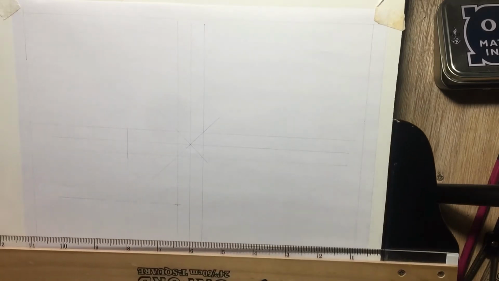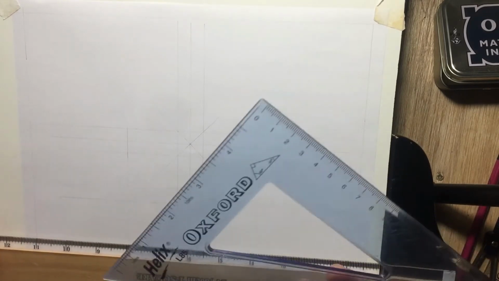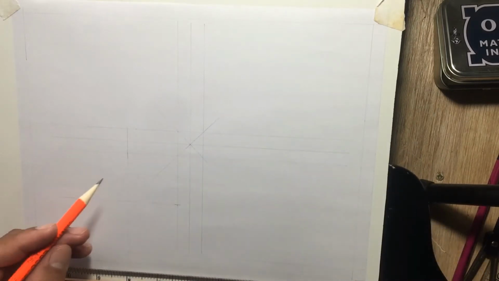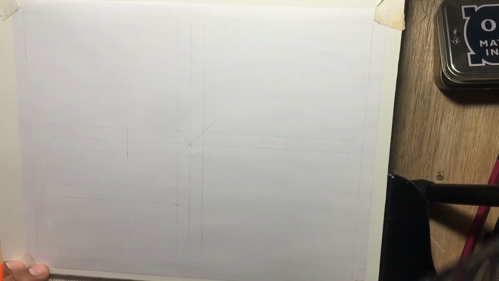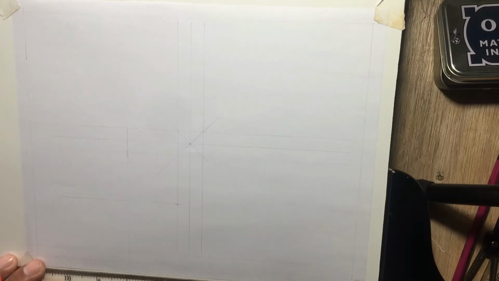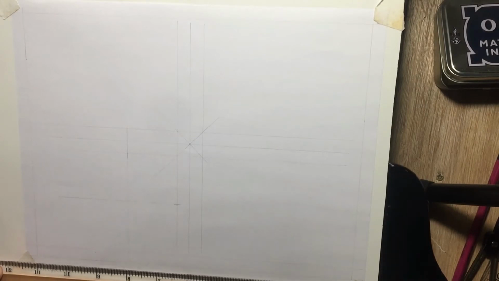And once I have located the center, now I need to use my 30-60 degrees set square. I am going to make this now my reference point, and I want to draw, given that, I want to draw the baseline. The baseline, as you know, is 40 millimeters.